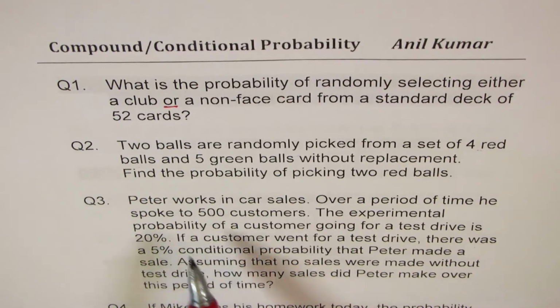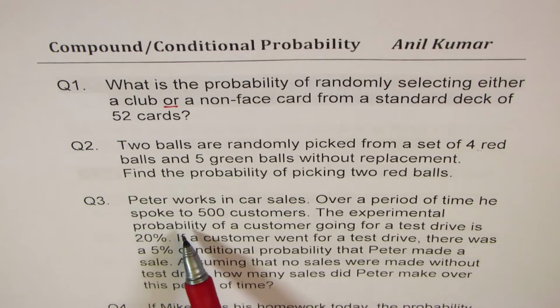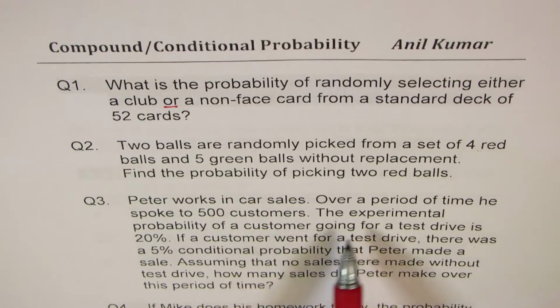Question number 3. Peter works in car sales. Over a period of time, he spoke to 500 customers. The experimental probability of a customer going for a test drive is 20%. If a customer went for a test drive, there was 5% conditional probability that Peter made a sale.